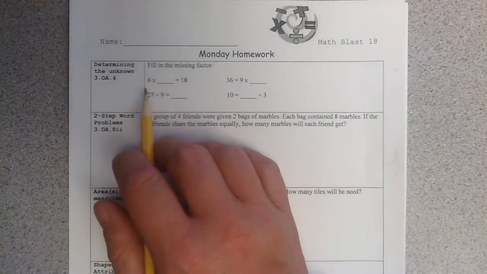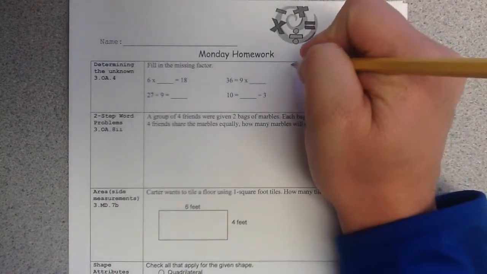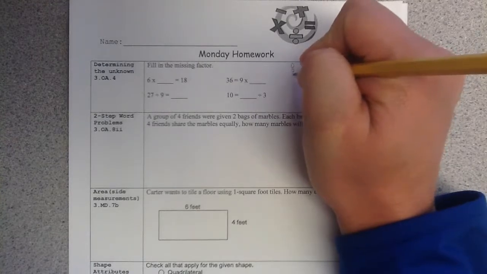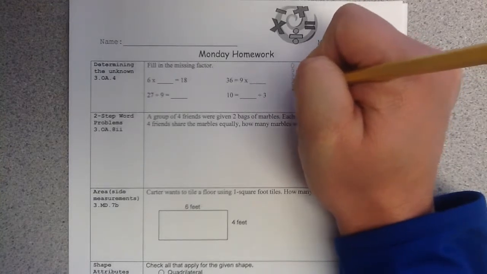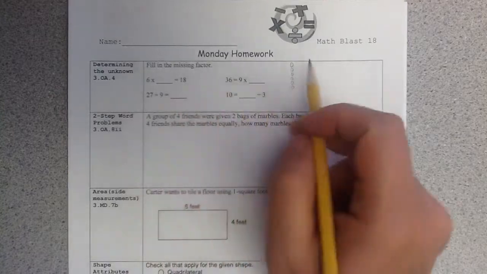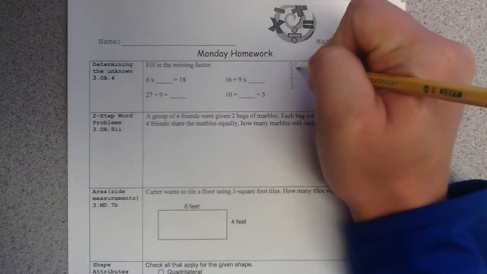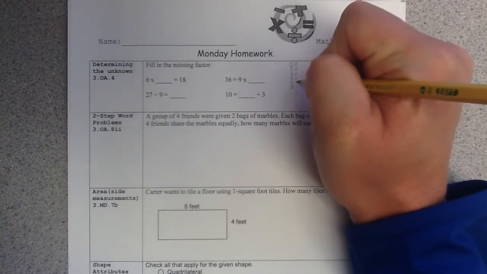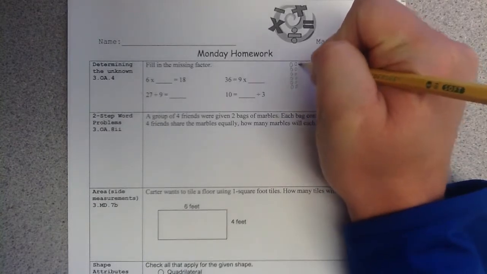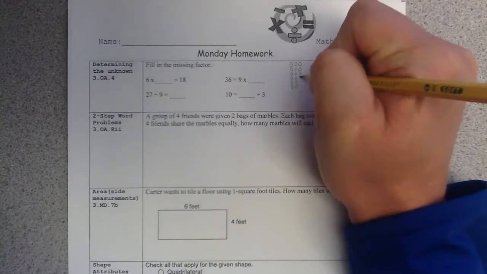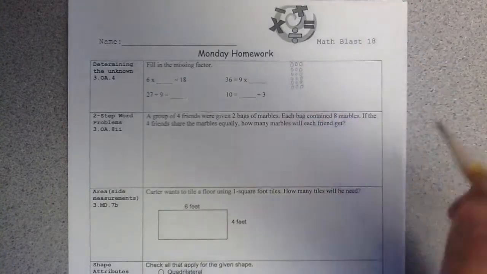Well, the 6 tells me how many rows I have, so I'm going to draw 6 rows. 1, 2, 3, 4, 5, 6. And now I need to add to those rows until I get 18. 7, 8, 9, 10, 11, 12, 13, 14, 15, 16, 17, 18.